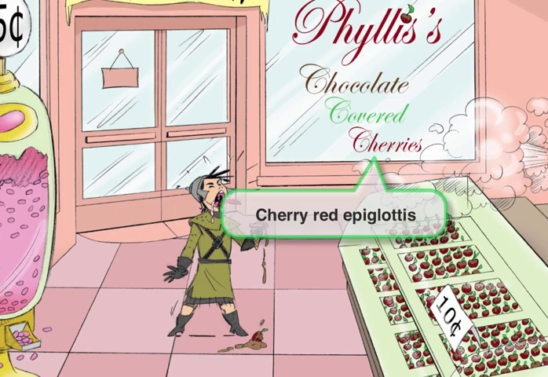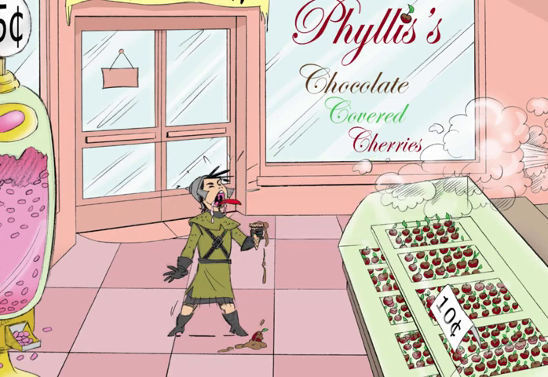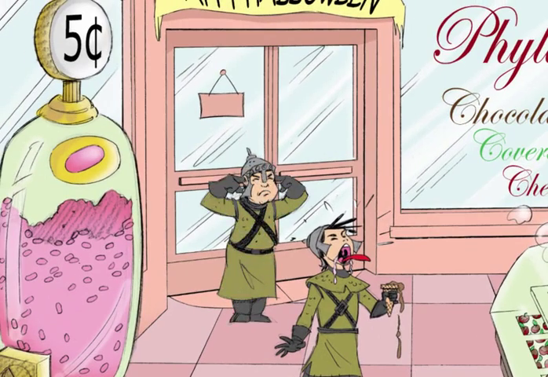Let's move on to the next disease process, otitis media, or inflammation of the middle ear. We're going to have another kid here who's plugging his ears with his fingers because the other kid is screaming.